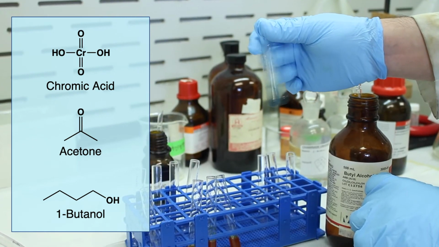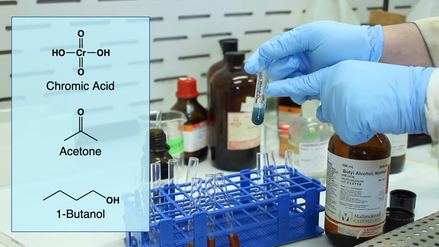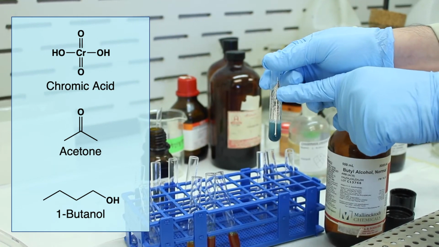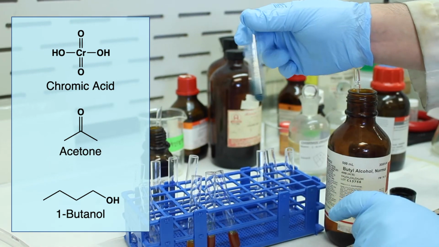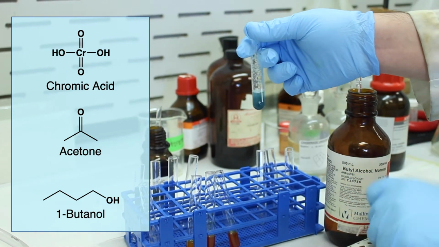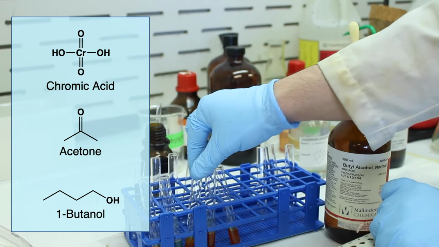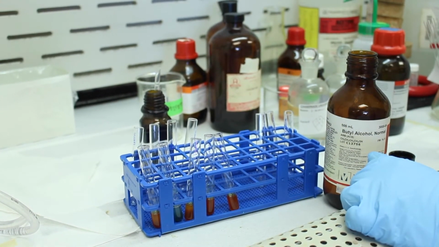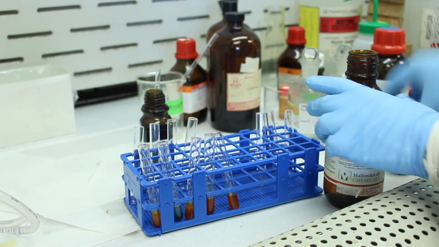And if we agitate the test tube even more, you can see the precipitate. So these are the chromium salts. It's like a water complex with the chromium. And it indicates that this is a positive test result, which we know, right? It's a primary alcohol. So that is n-butyl alcohol or 1-butyl alcohol.